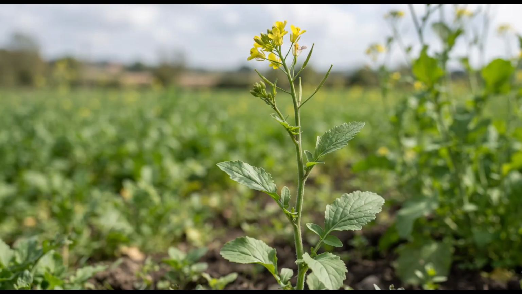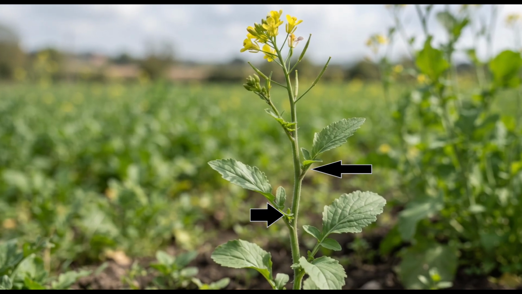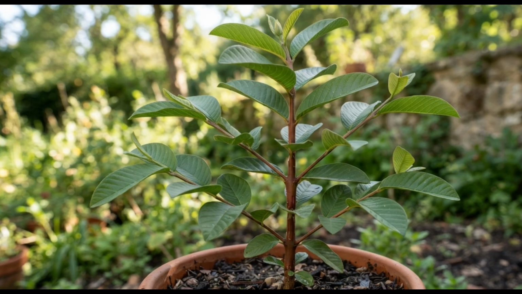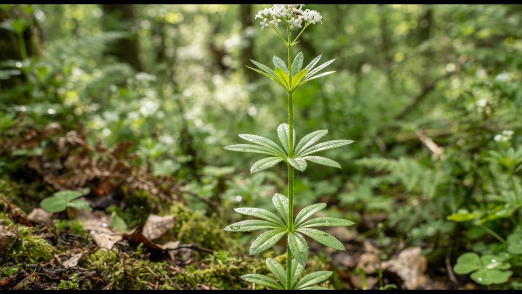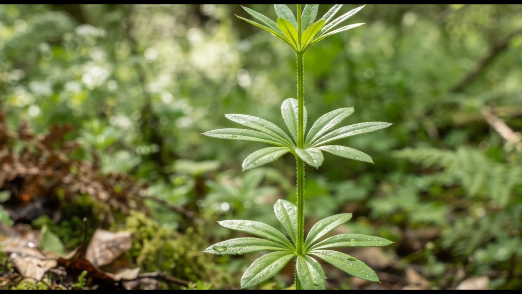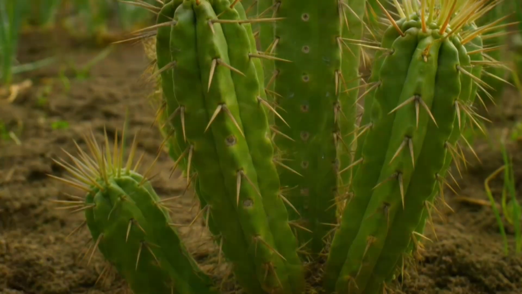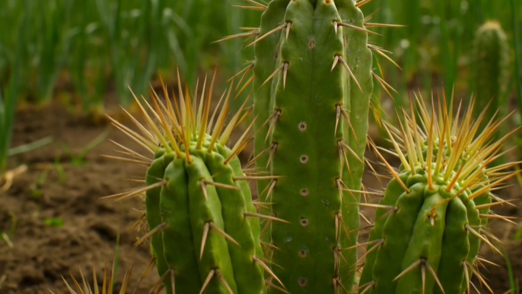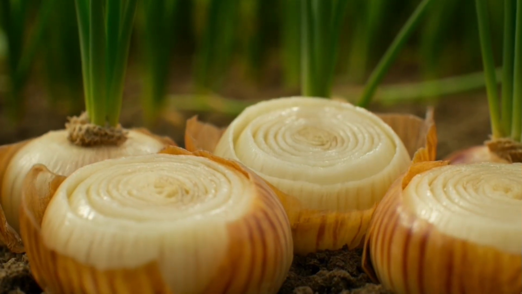Leaves arrange themselves strategically to catch maximum light, a pattern known as phyllotaxy. They are arranged as alternate like mustard, opposite like guava, and whorled like alstonia. Just like stems and roots, leaves modify. They form climbing tendrils in peas, protective spines in cacti, or fleshy food-storing layers in onions.